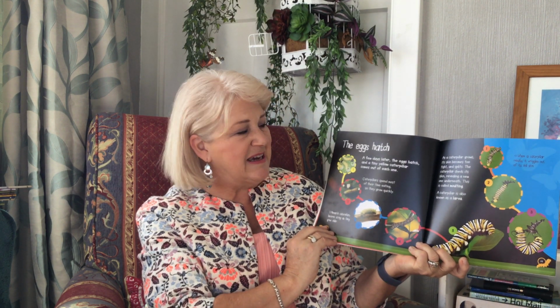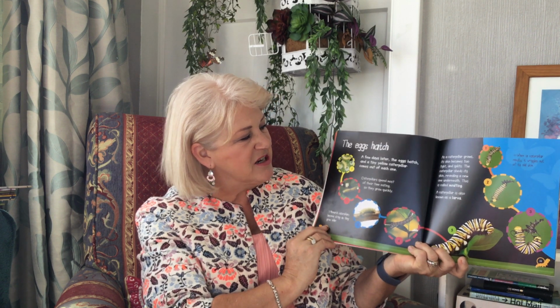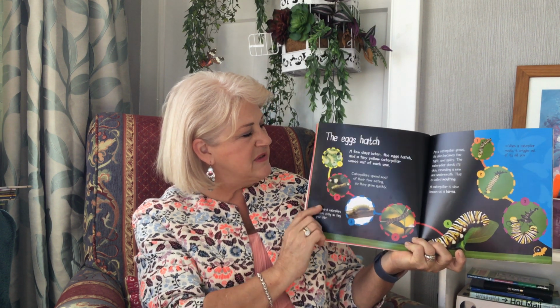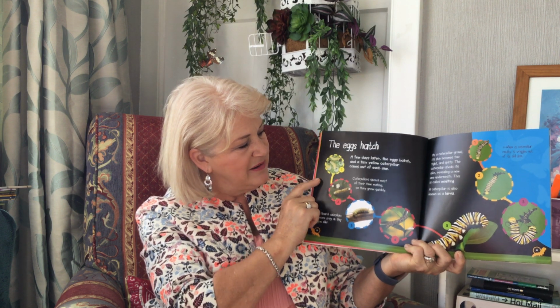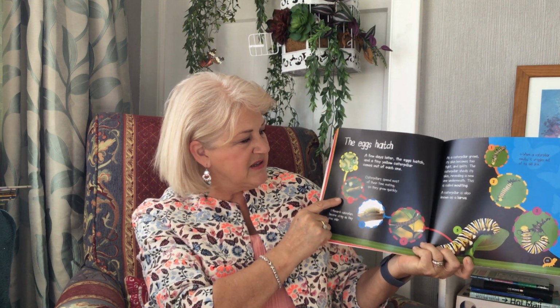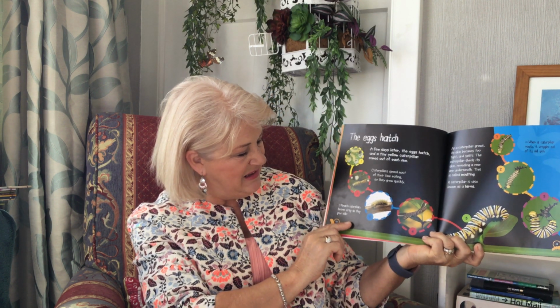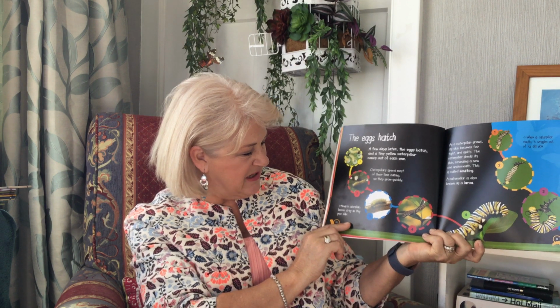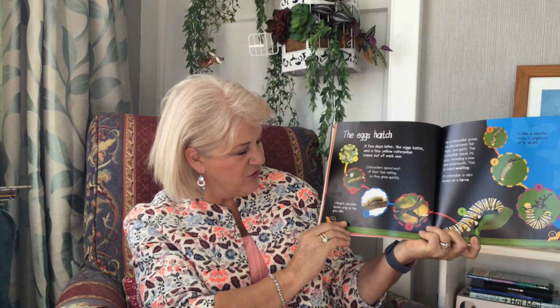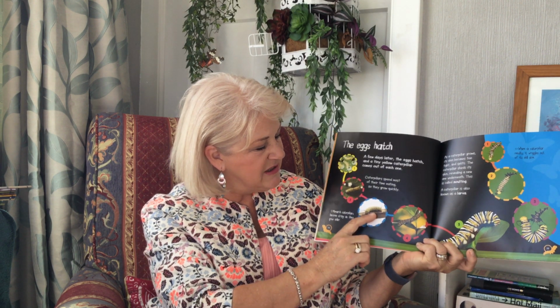The eggs hatch. A few days later, the eggs hatch and a tiny yellow caterpillar comes out of each one. Caterpillars spend most of their time eating, so they grow quickly. Monarch caterpillars become stripy as they grow older. Have you ever seen a monarch?